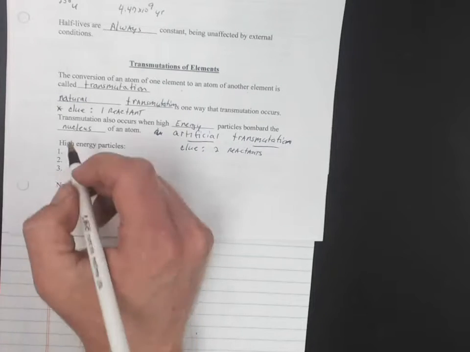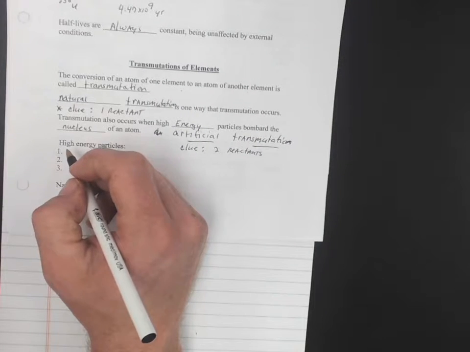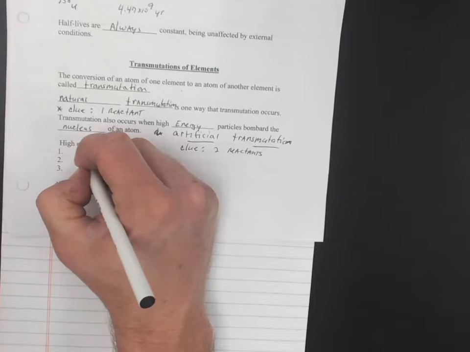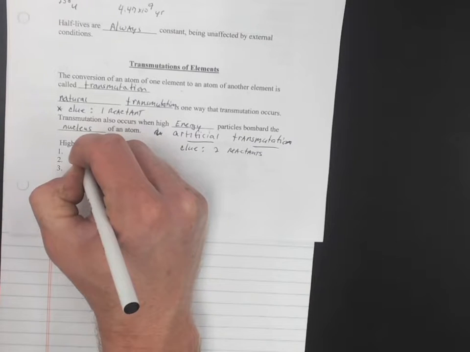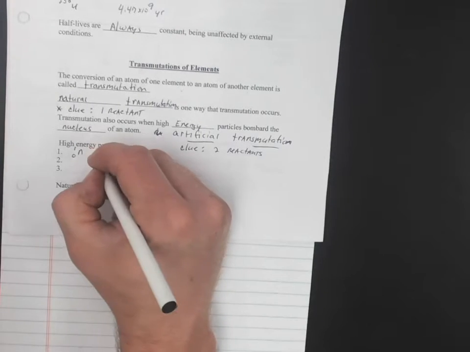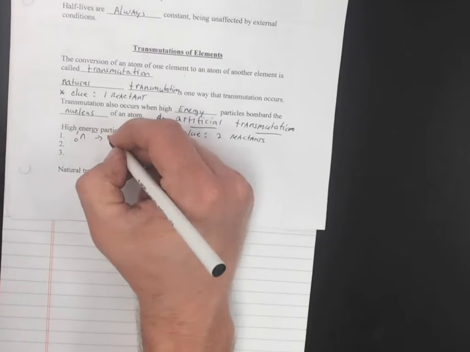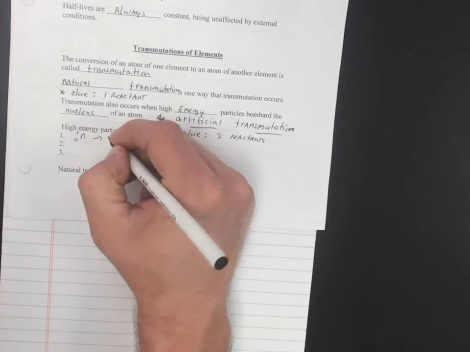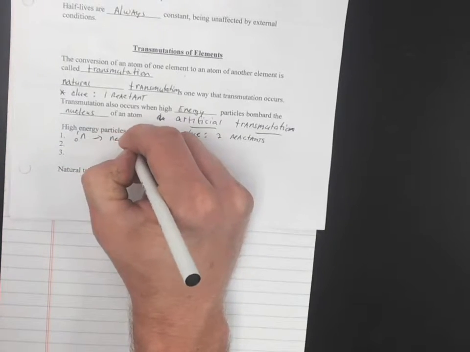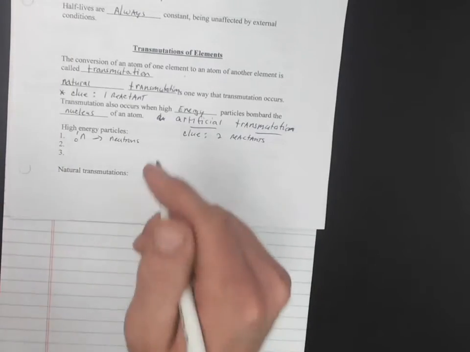Real quick, what can they use for high energy particles? First of all, oftentimes they're going to be using a neutron, 1N0. It works well to penetrate because it has no charge. Neutrons are chargeless, and it can penetrate the atom well because it doesn't get repelled or attracted.